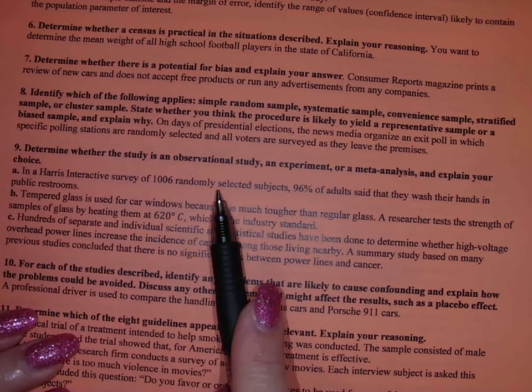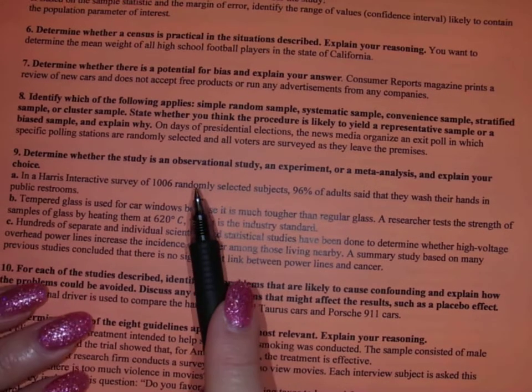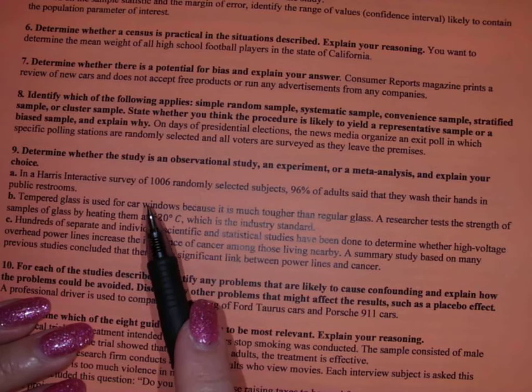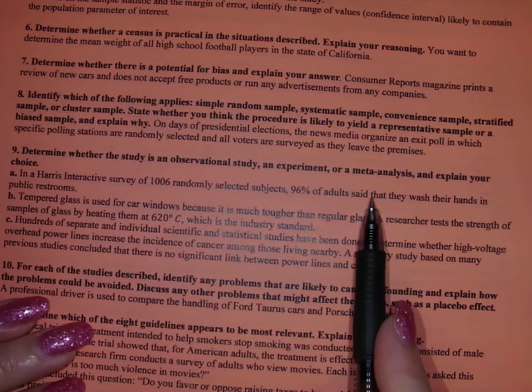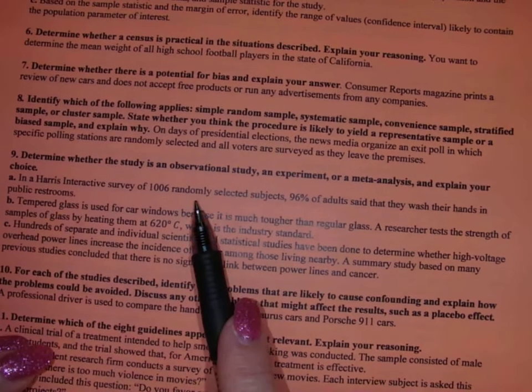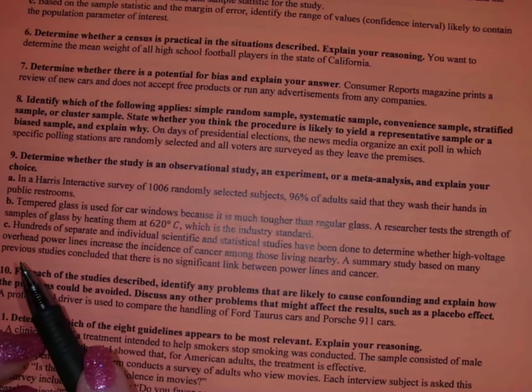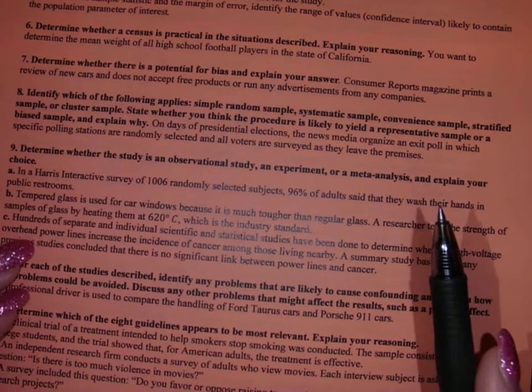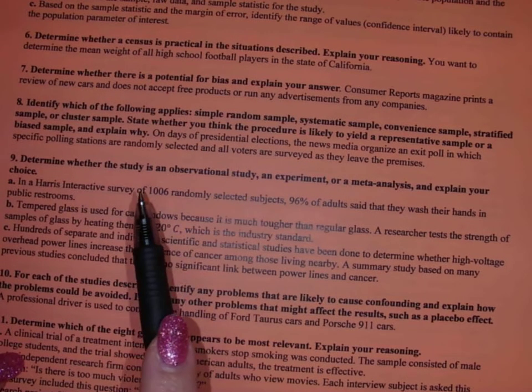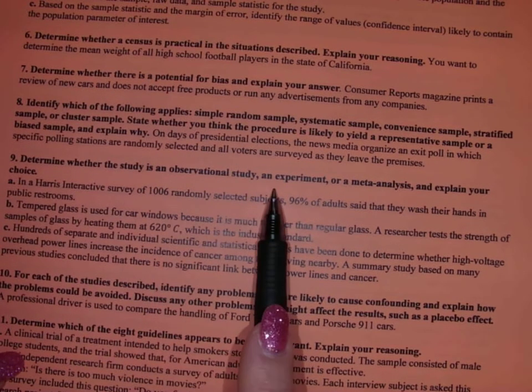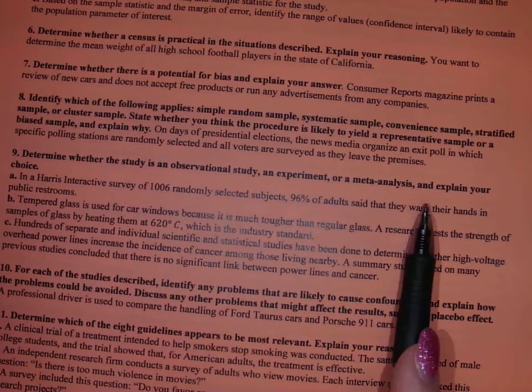Well, this is not an experiment because there was no treatment happening, right? It also wasn't a meta-analysis because we didn't look at a major amount of studies from the past. Instead, we're observing what they're doing. They wash their hands, we're just asking them, and it's just an observation.